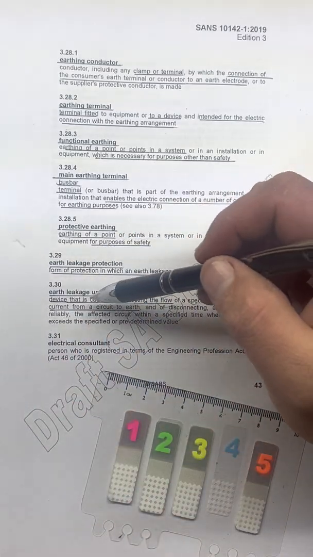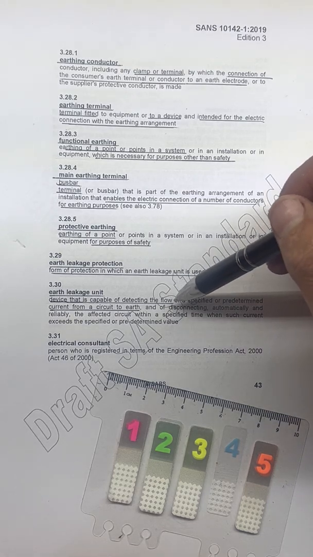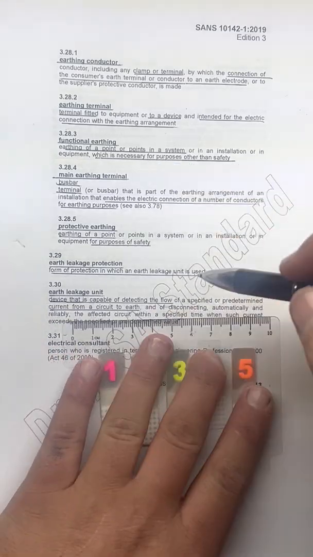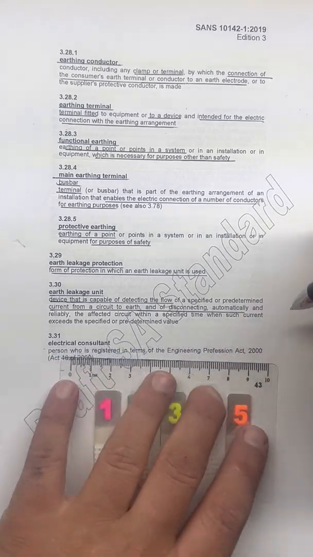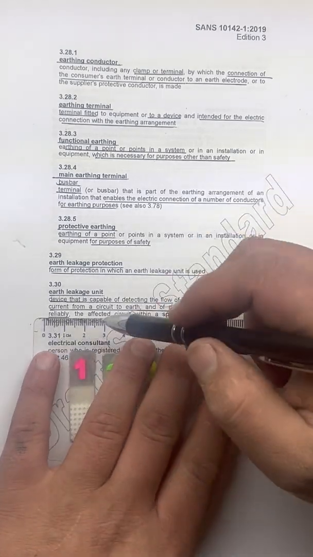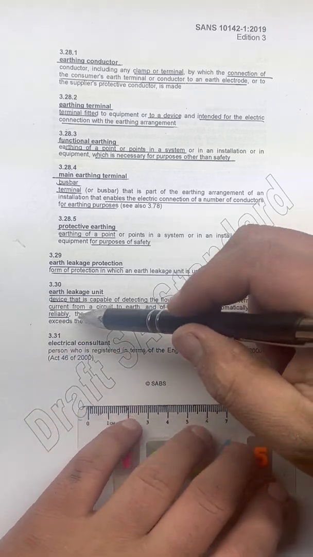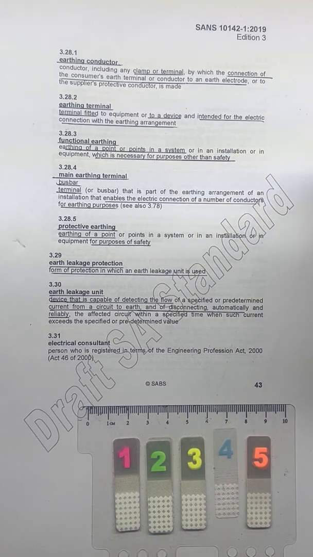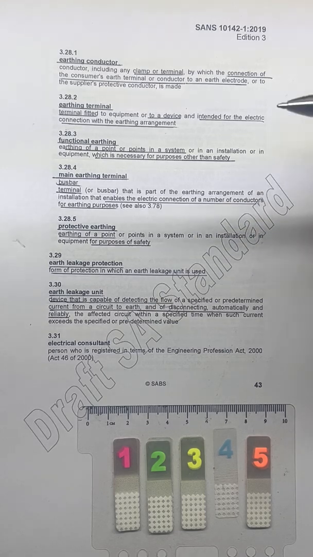So it is a device capable of detecting the flow of current from a circuit to earth and of disconnecting automatically and with reliability the affected circuit within a specific time when such current exceeds the specified or predetermined value. What I've noticed on the other ones that I've seen, it's also a mechanical device.